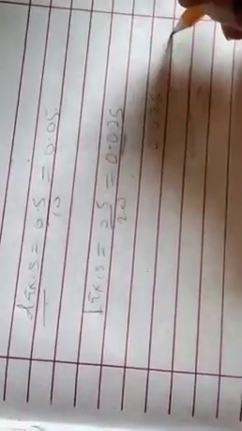If one line is 0.025, then 4 lines will give us 0.1, which means 8 lines will give us 0.2.